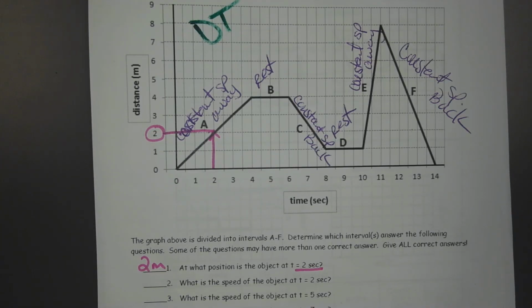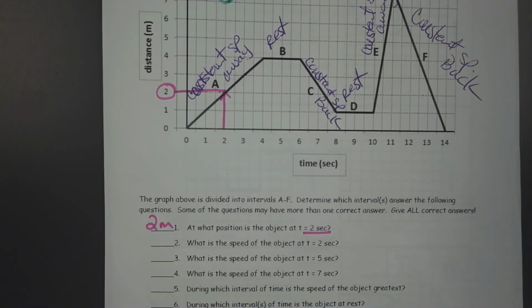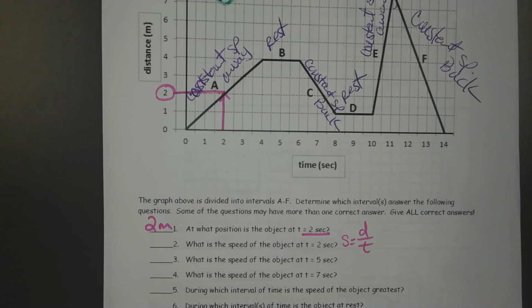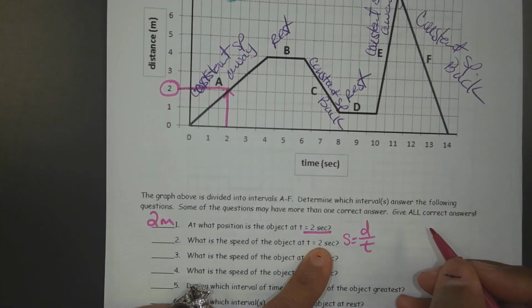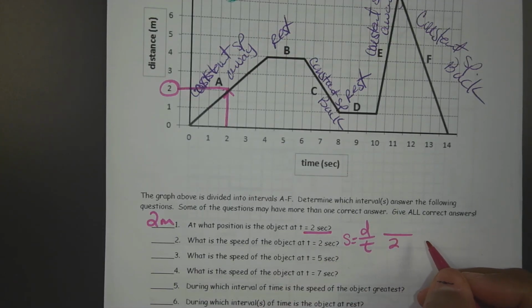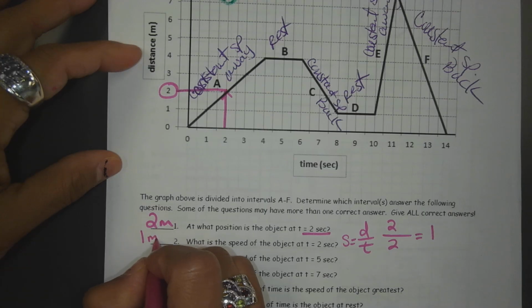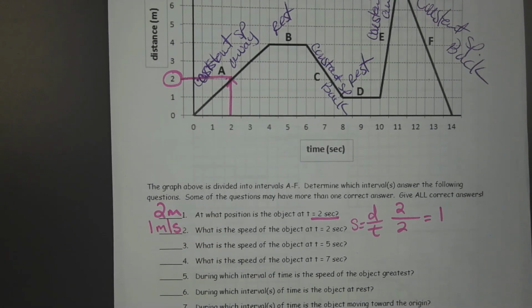Next thing, question number 2 says, what is the speed of the object at T2? Well, I know that speed equals d over t. You don't have to memorize it; it's on your formula chart. My t is 2. That's what they told me. My distance is 2 meters. And so 2 divided by 2 is 1. So hopefully you wrote 1 meter per second because you did not want to leave a number without SI units. I like that answer.